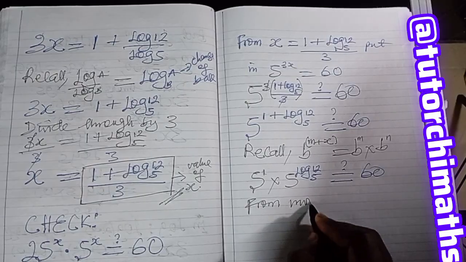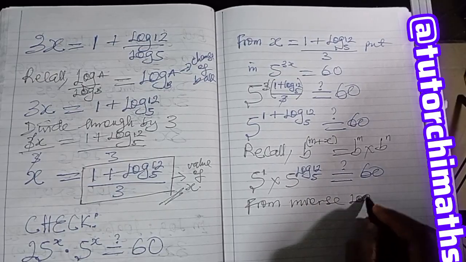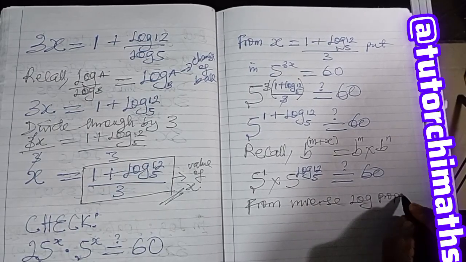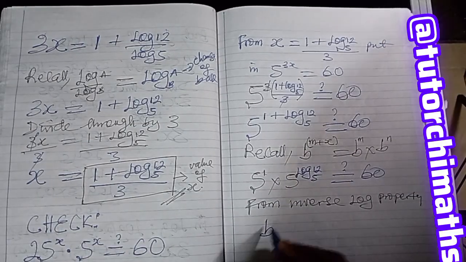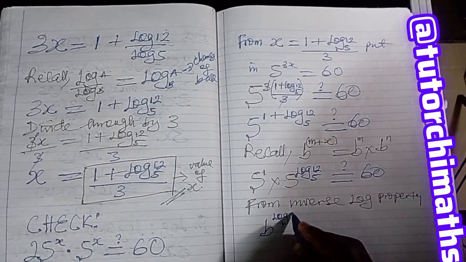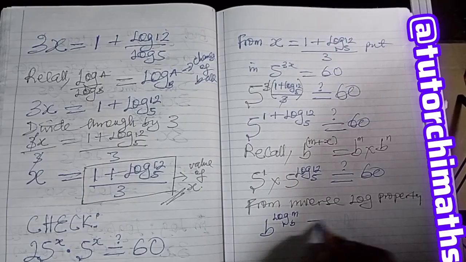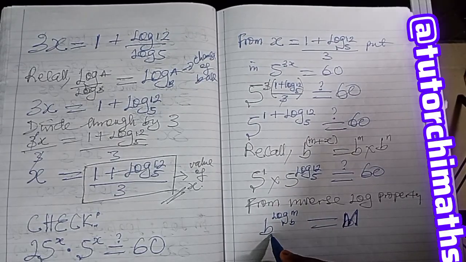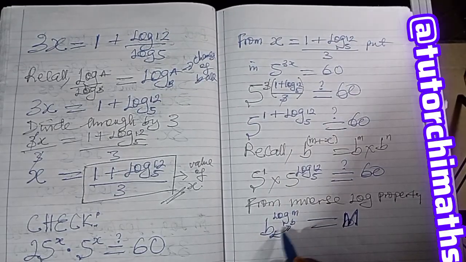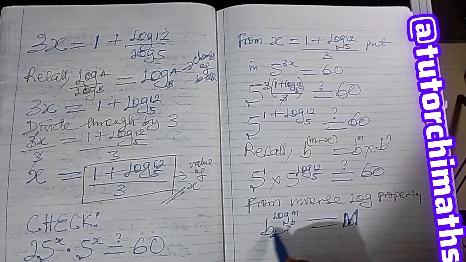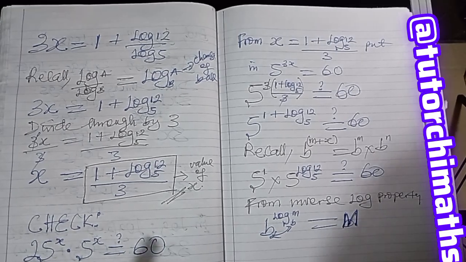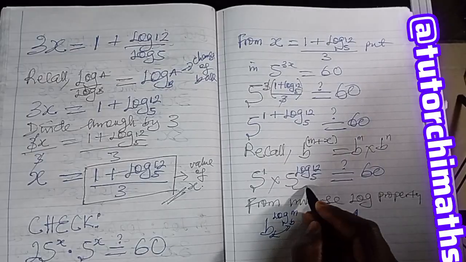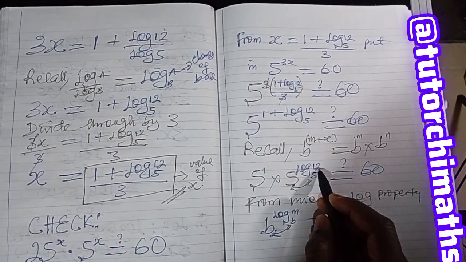From the inverse log property, when you have b raised to power log m base b, it will give you m, because the bases are the same. So the answer will be what? m. Call it the cancellation law. So here, because they are the same, the answer is going to be 12.